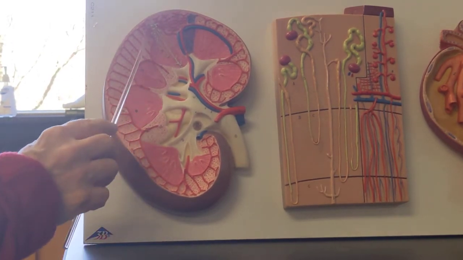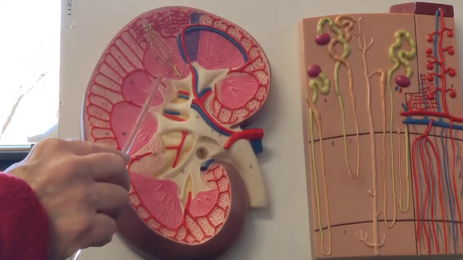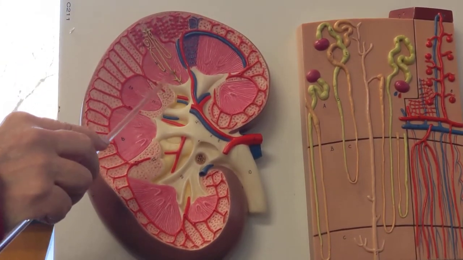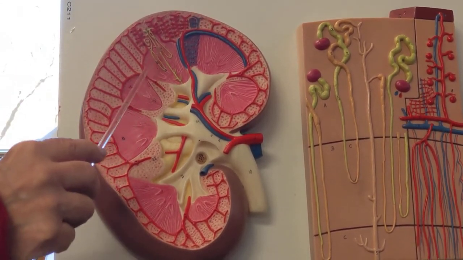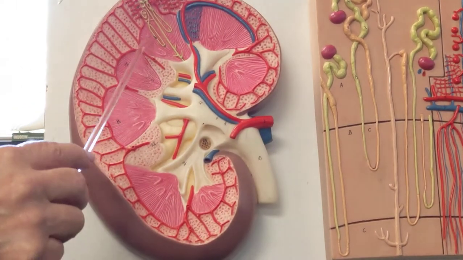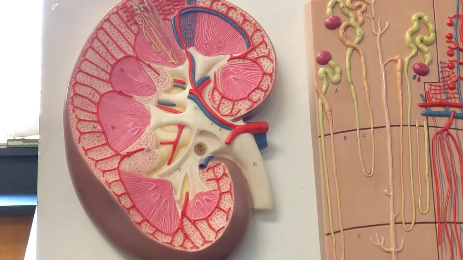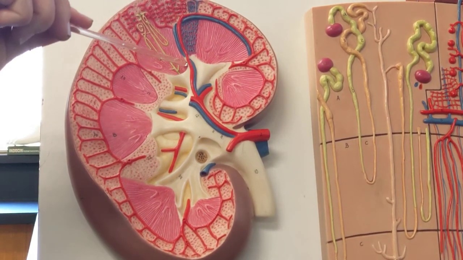And you can see the nephron here. You can see that the collecting duct goes all the way down, and then those will drain. So every one of these is called a renal pyramid. All these pyramids will have collecting ducts in them that will drain the urine down into this cup-like structure here.